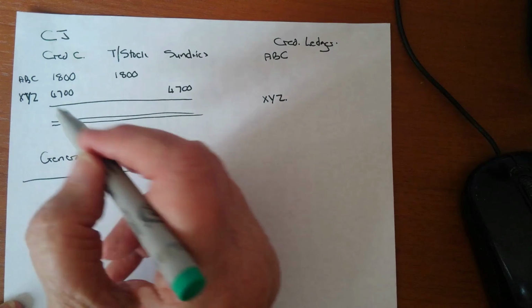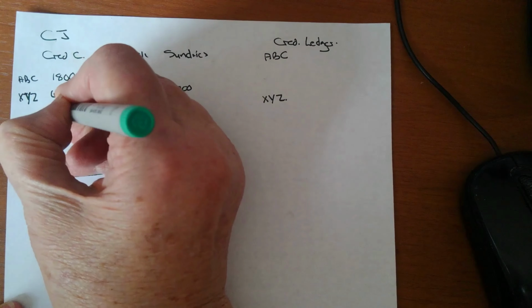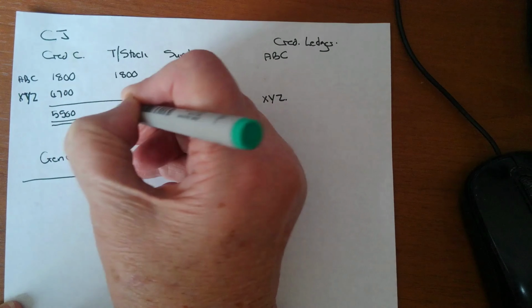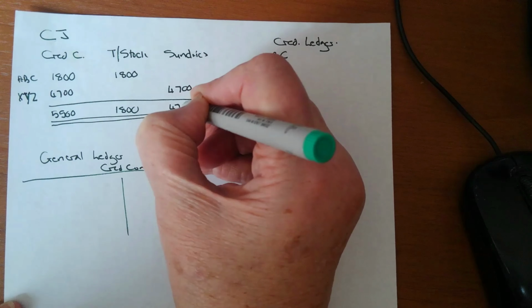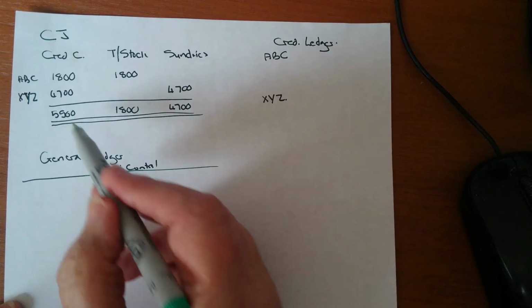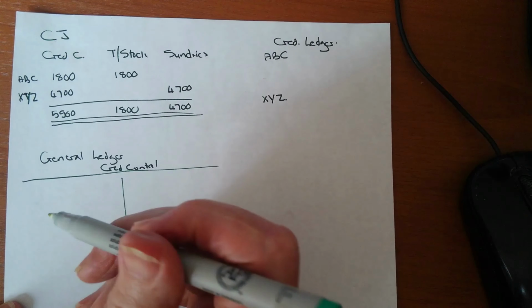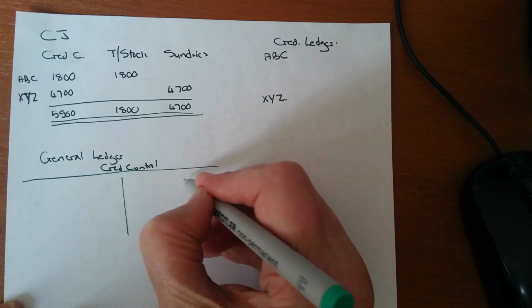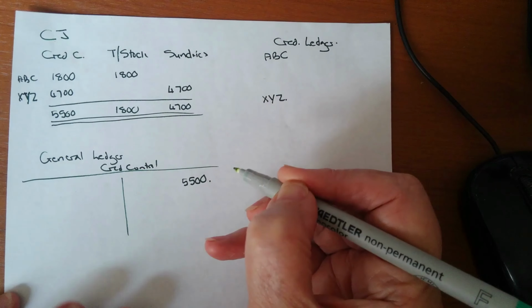Okay, so if I add up and I say, okay, this total is 5,500, made up of 1,800 and 4,700. The amount that I will take to the creditors control is the total amount of all the transactions in the creditors journal. So I will show the 5,500 on the credit side.